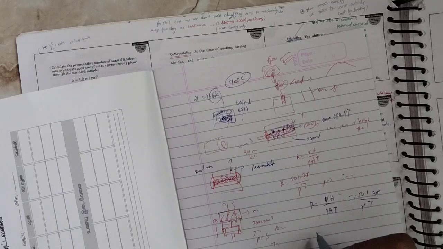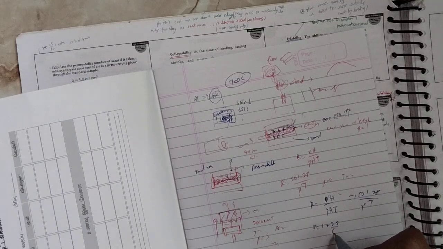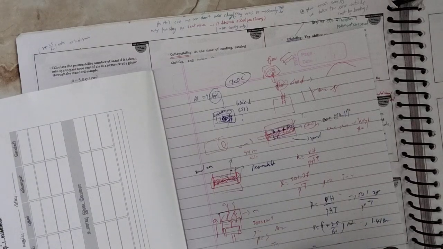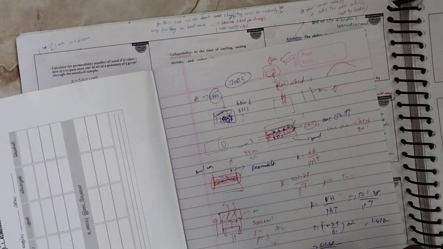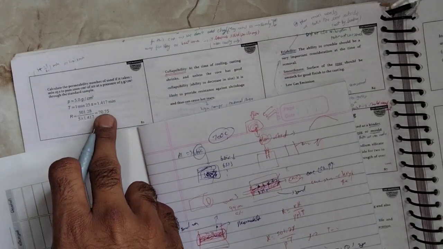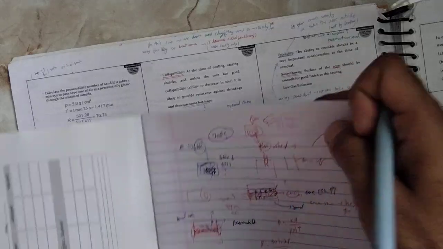Time is 1 minute 25 seconds, so 1 minute plus 25 divided by 60 minute, which comes to 1.416 minutes. So 501.28 divided by pressure of 5 gram per centimeter into time of 1.416 minutes gives 70.75. That's it.